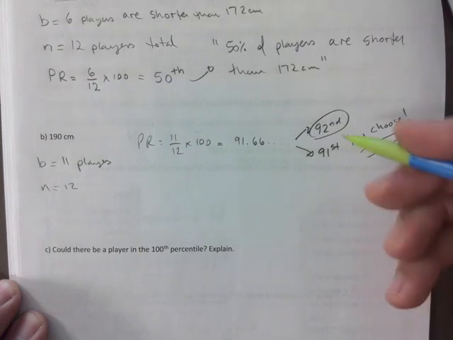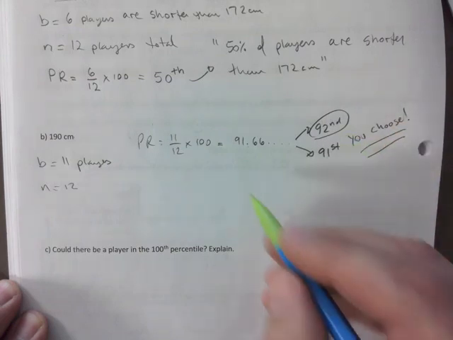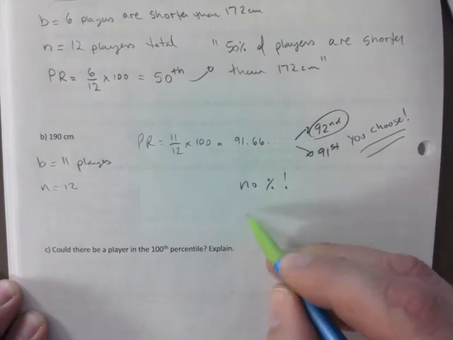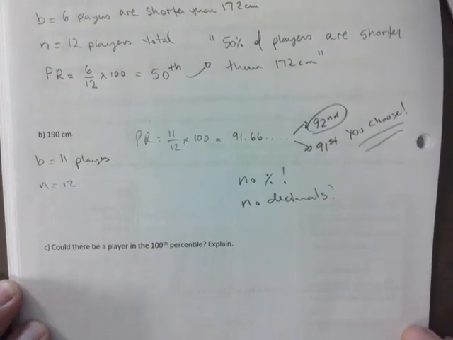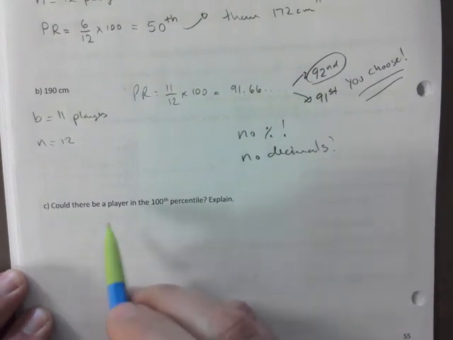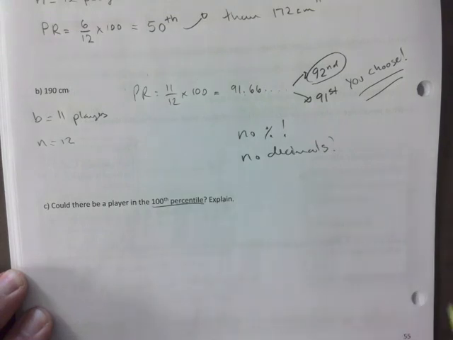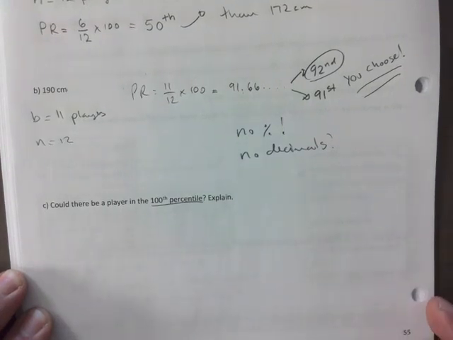But the province doesn't care either way, as long as you don't have a percentage or decimals. One more time, you can't say that I didn't warn you, okay? Could there be a player with a 100 percentile? Is it possible to be in the 100th percentile?